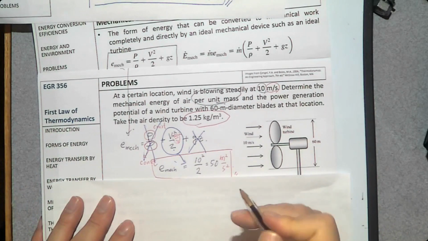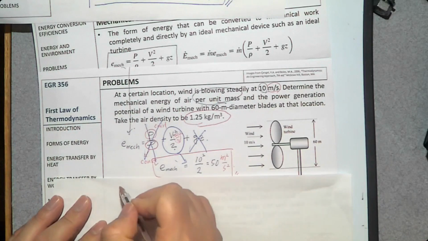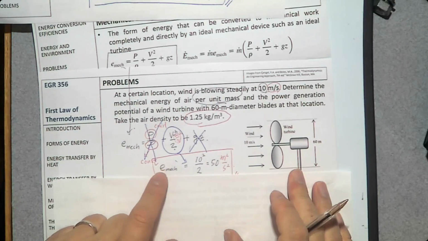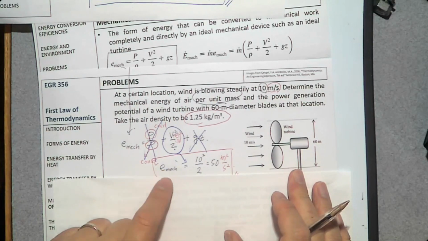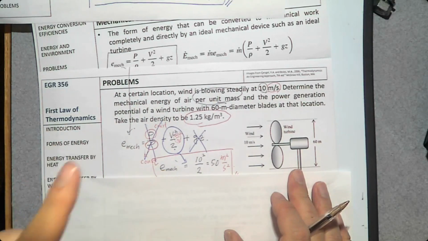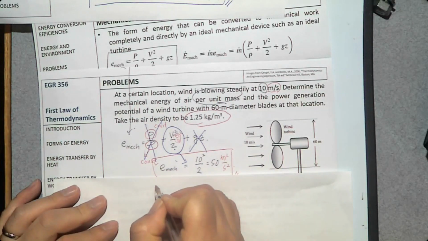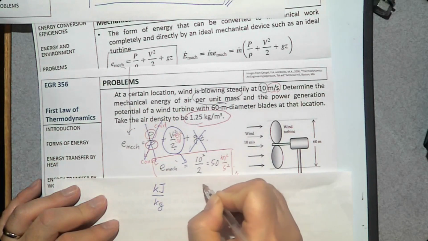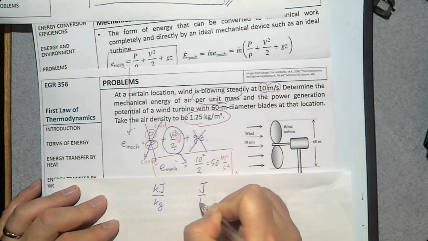To check what this unit is, we can use dimensional homogeneity. You remember primary dimensions and secondary dimensions that we studied last week. So we are going to look at that. First, it's a specific energy. Specific energy means energy per unit mass. So its unit should be either kilojoule per kilogram or joule per kilogram.